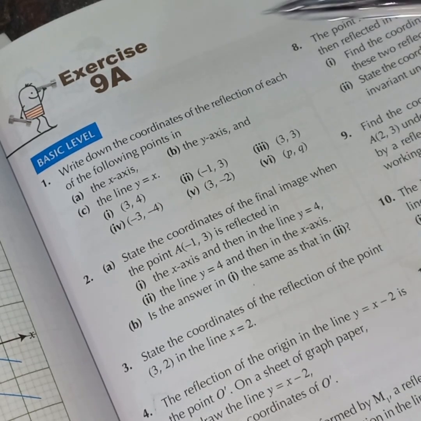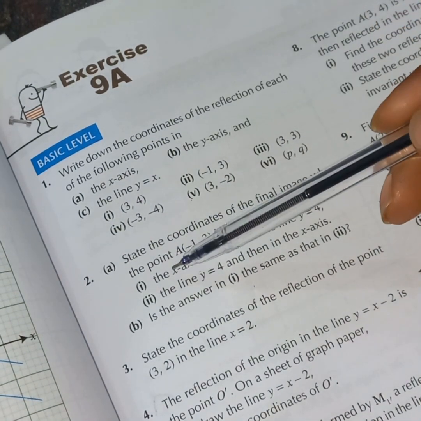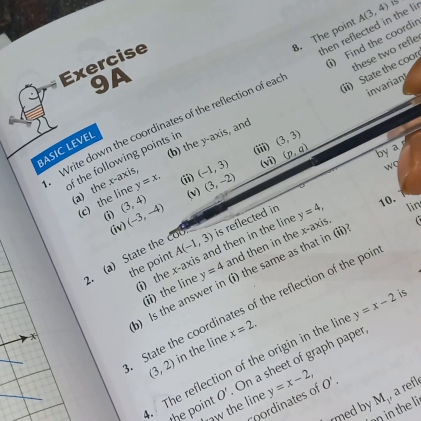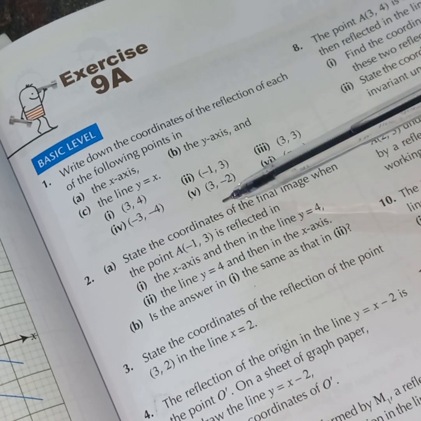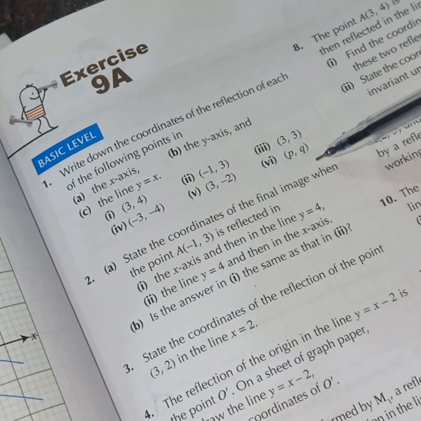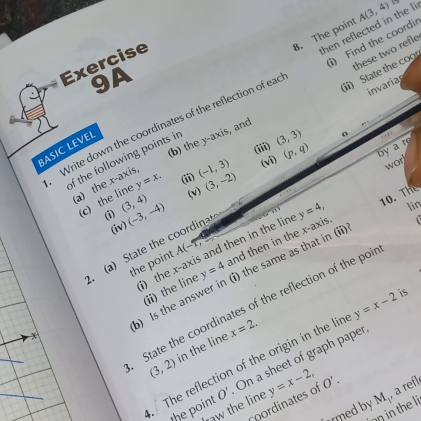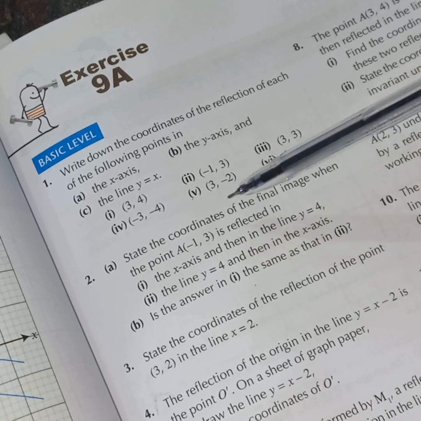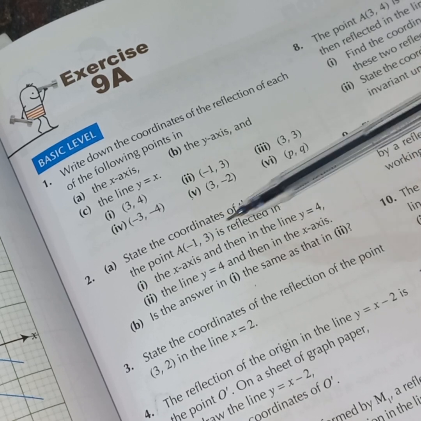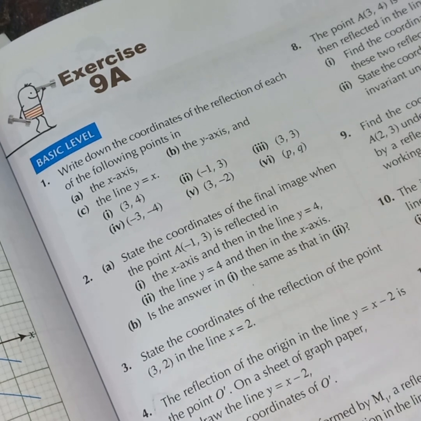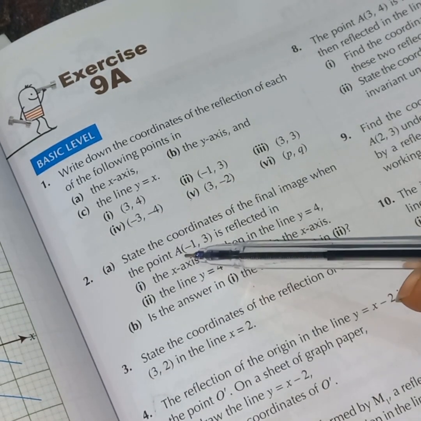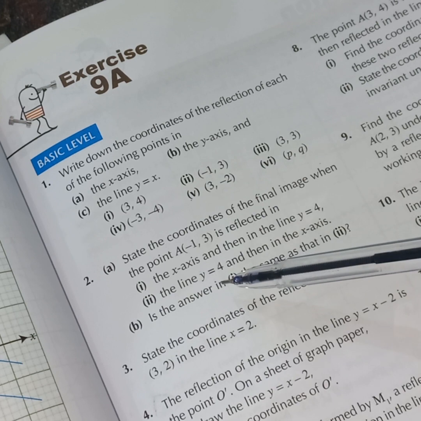Today we will do exercise 9a book 2 question number 2. Question number 2 is saying: state the coordinates of the final image when the point A (-1, 3), this is the point A, is reflected. It means we have to make the image of this point A. And how do we make the image?